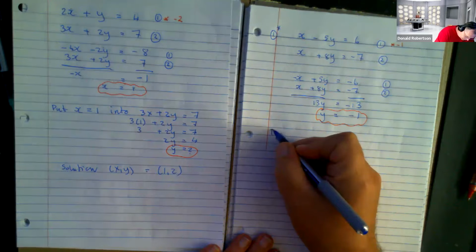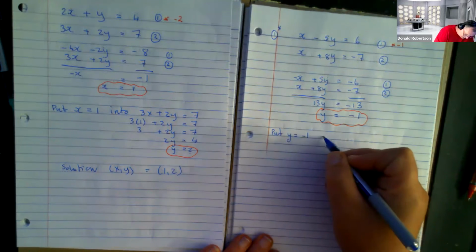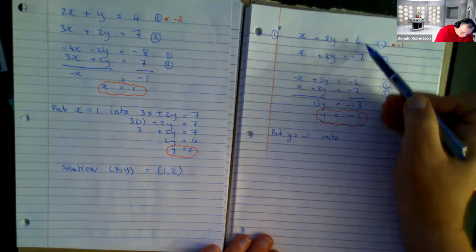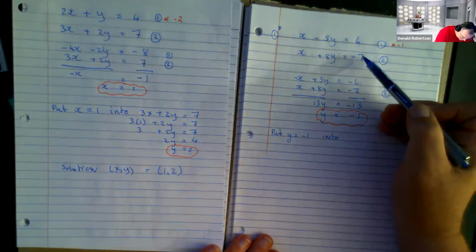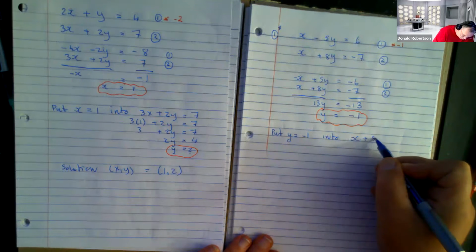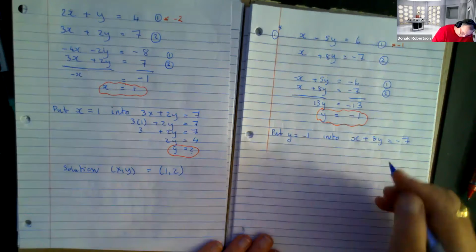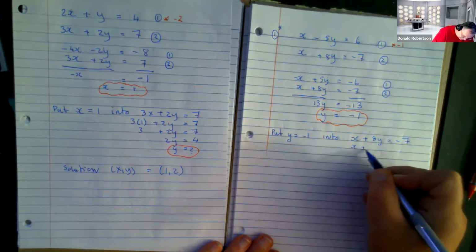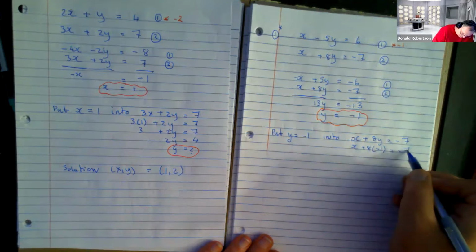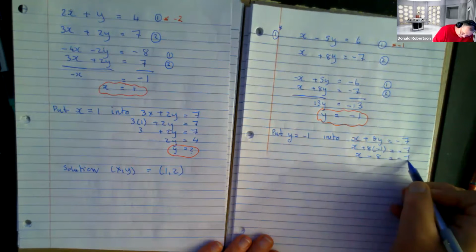I'll then put the y equals -1 into the old equation 1 or the new equation 1 or the equation 2. I have no real interest in which one because they all work. So I'll pick that one. And that becomes 8 lots of -1 equals -7. So x take away 8 is -7.